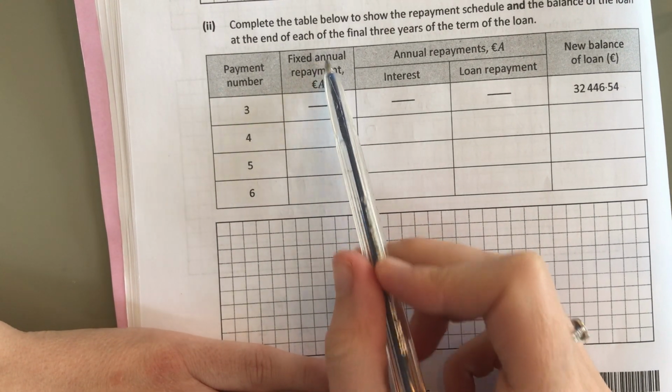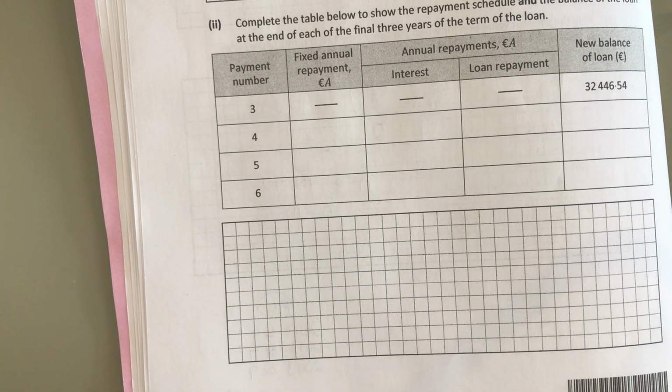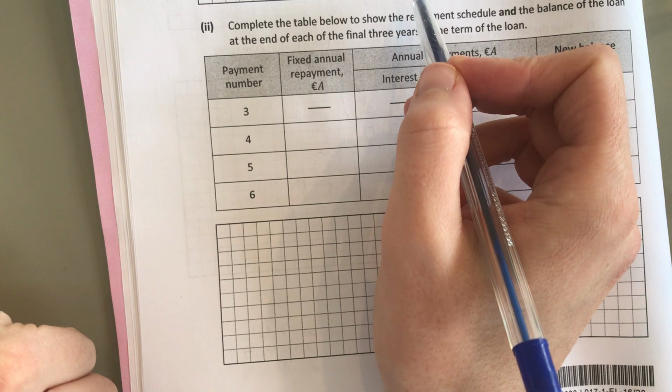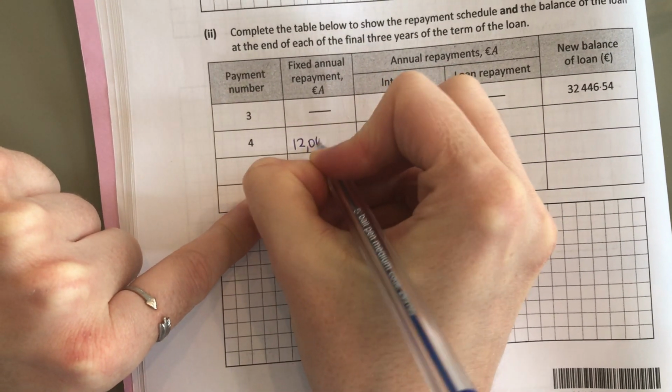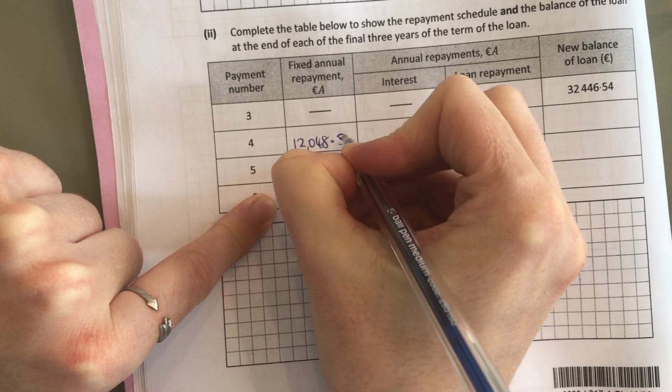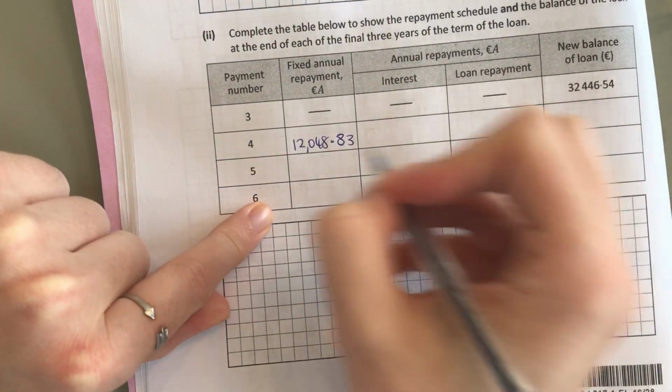So what's your fixed annual repayment? I'm now using the number that I found up here, which is €12,048 and 83 cents. Now that's going to be the same there because it's fixed.